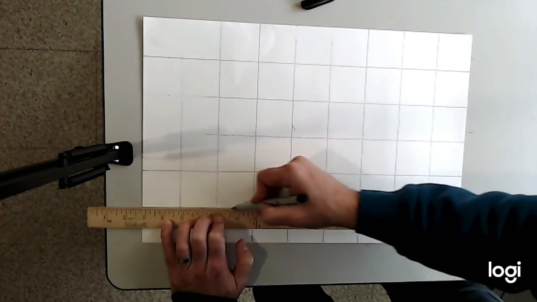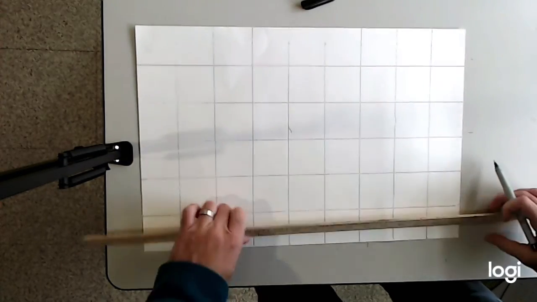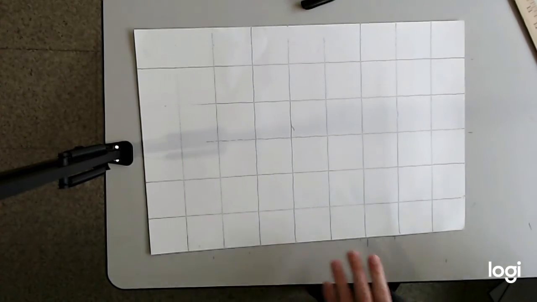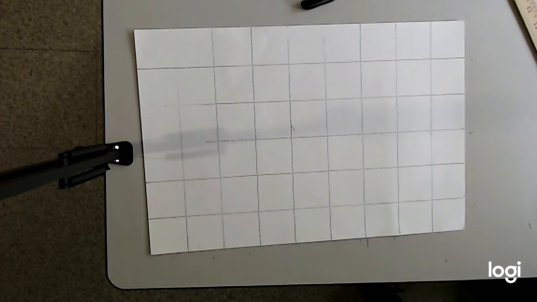All right, so there is my grid. That was fun. So yeah, hopefully that works out for you guys.